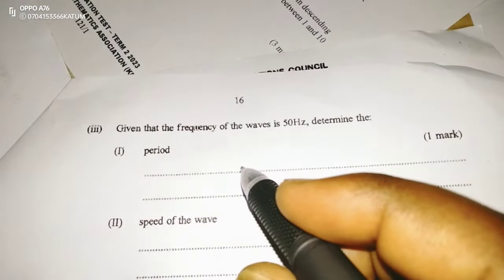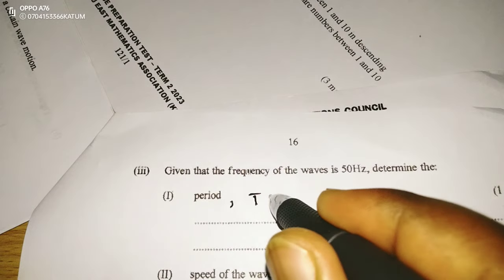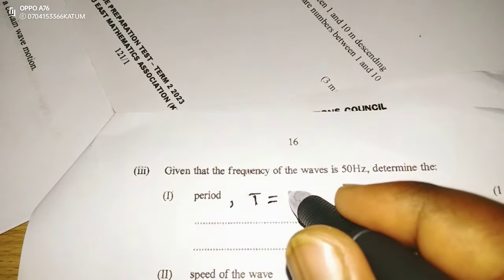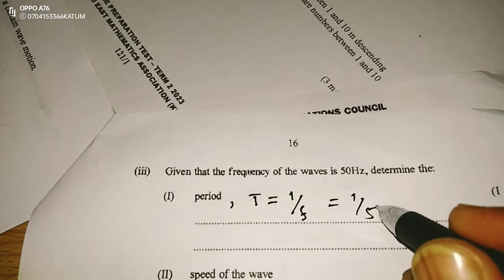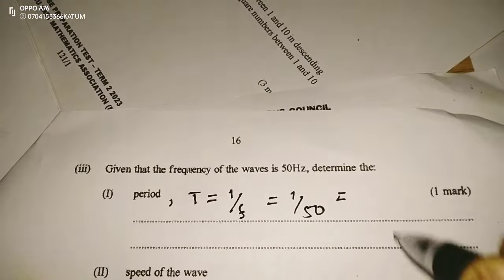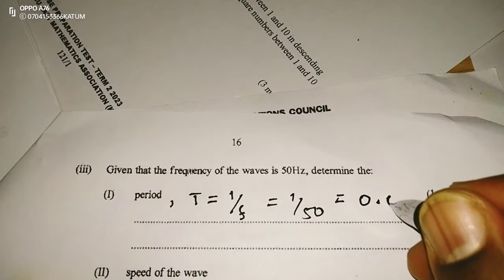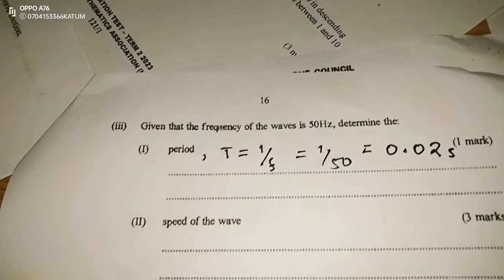Period is the time taken to cover a complete oscillation. Period is usually abbreviated capital T, and it is given by the reciprocal of the frequency. Therefore, 1 out of 50 will give us the periodic time. In this case, 1 out of 50 is equivalent to 0.02, of course seconds, now that we are talking about time.